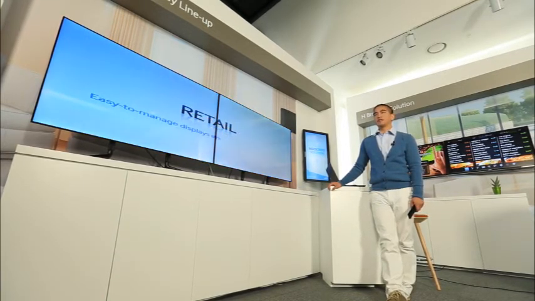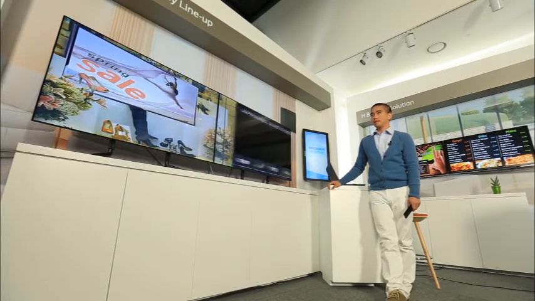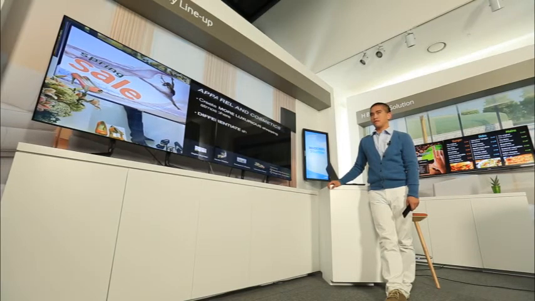Congratulations! Now you know how to set up the integrated video wall using the layout editor in Magic Info Server and schedule the contents to your video wall.